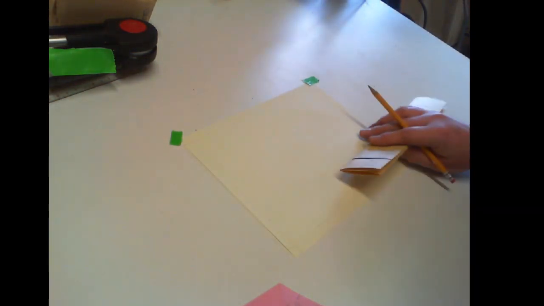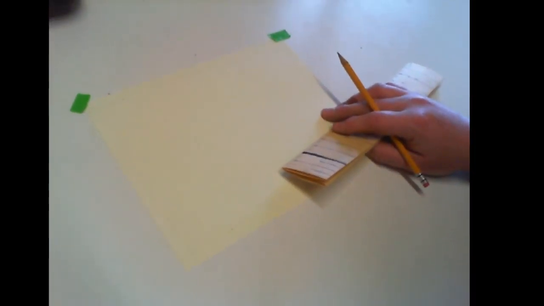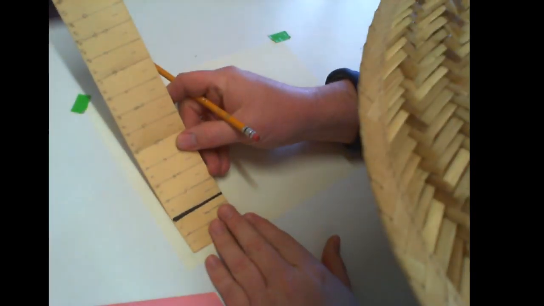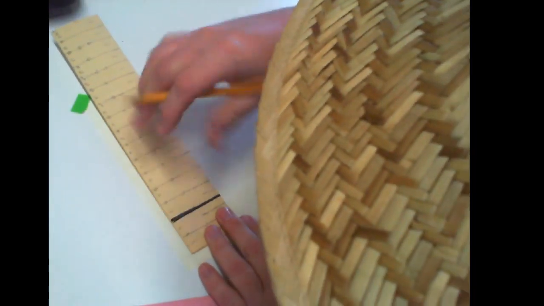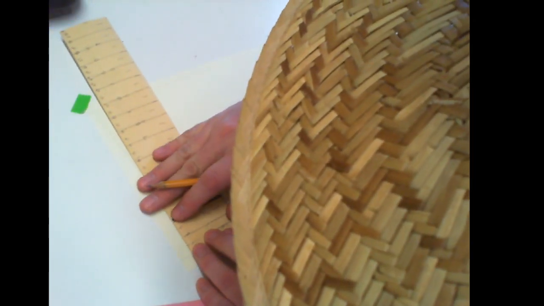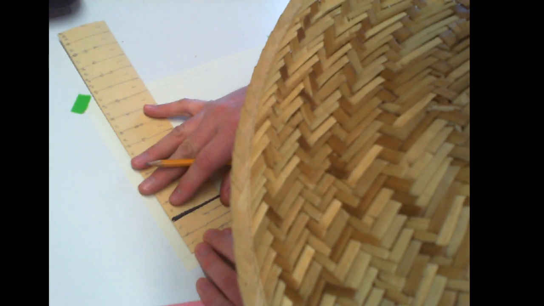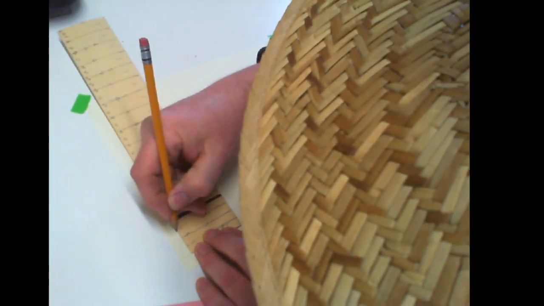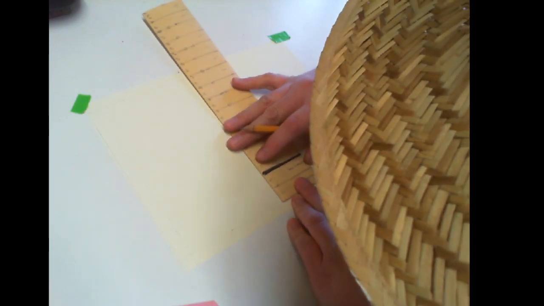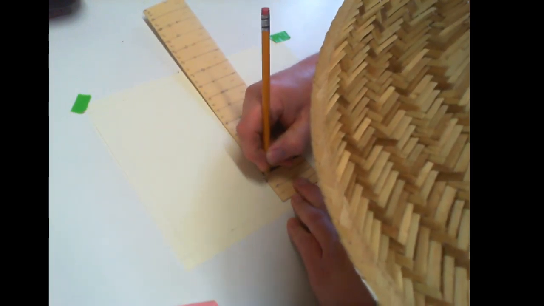I wish this camera was better. There, you can kind of see it. Okay, remember, we're just drawing it light anyway. So now I'm going to go up 3 units. So, keep my paper squared, level there. There's 3 unit mark there. And then come over to this one. 3 unit mark there.